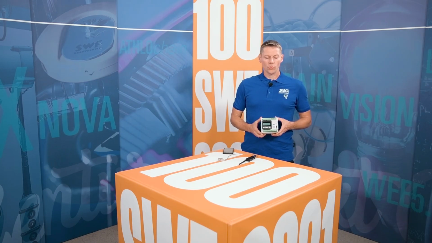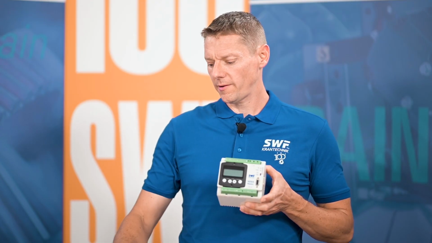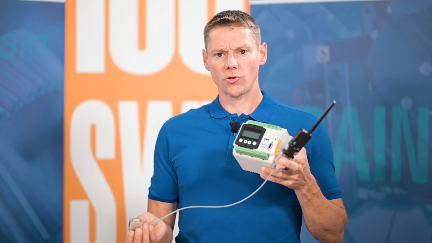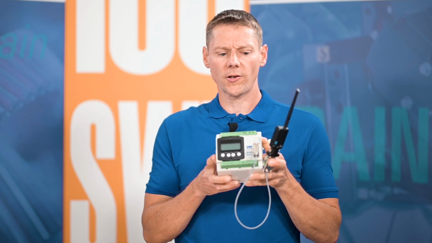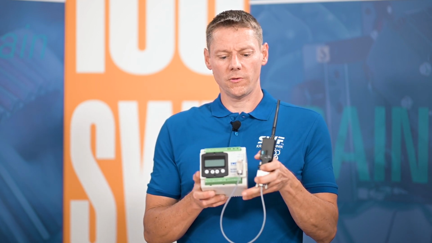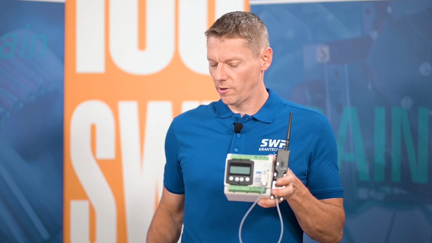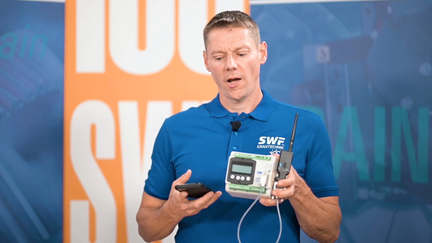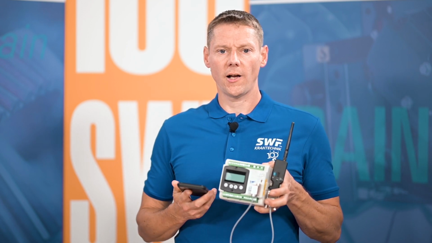So what do we need for this Krantechnik app? We need the NovaMaster as the electronic overlap protection. We need the Bluetooth dongle with the connection cable, and these we connect here to the RS-232 connection. Now the NovaMaster is connected with the Bluetooth dongle, and what else we need is a mobile phone, smartphone or a tablet. And with these we can now read out the parameters from the NovaMaster.